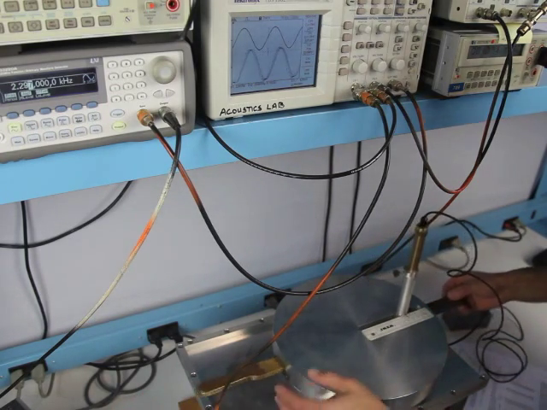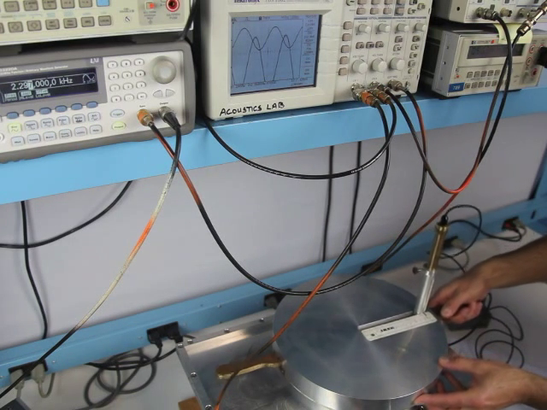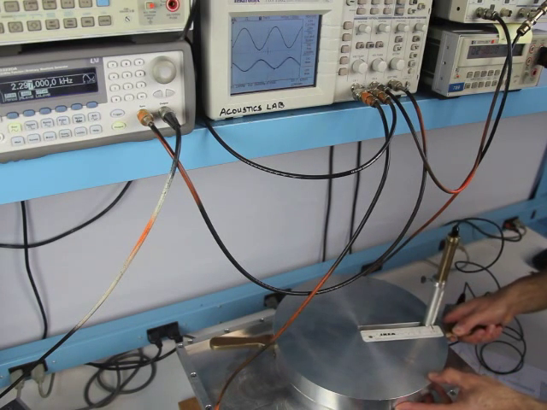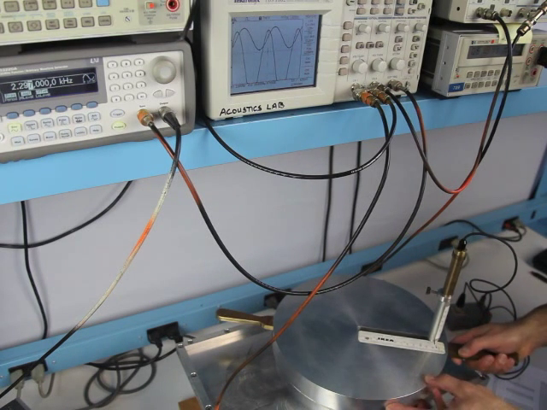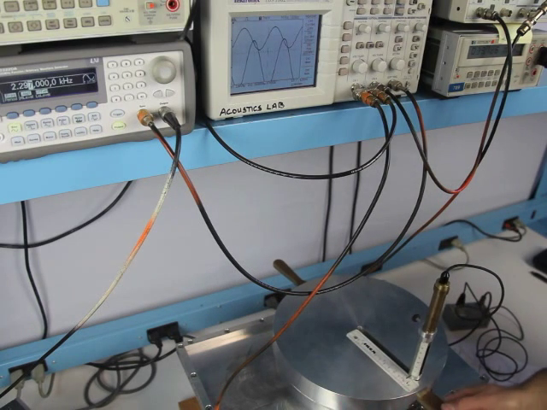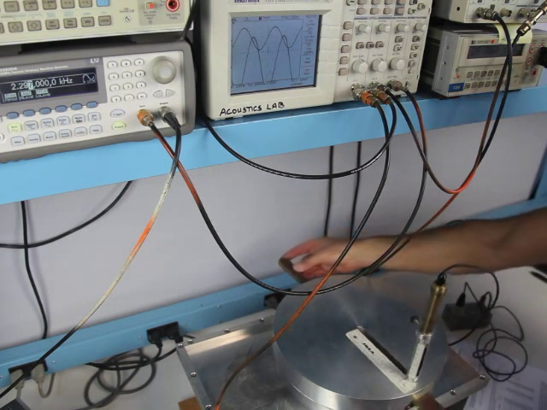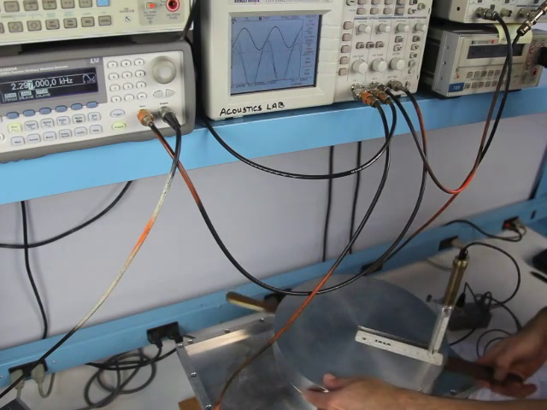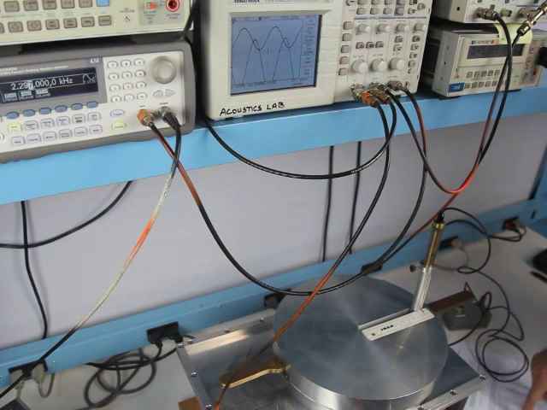So let's move back out here. If I move it in the radial direction, we see that it drops down to a null, and then we get another peak at 45 degrees, another null, and then another peak right at 90 degrees, which again is what I would expect from mode number 5. So let's go back to our starting position. So we don't see any of the behavior that we would expect to see from mode number 6.